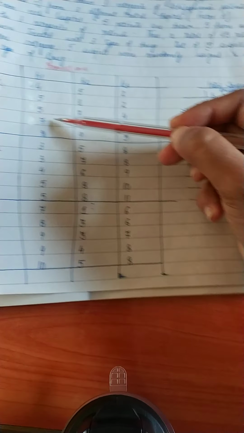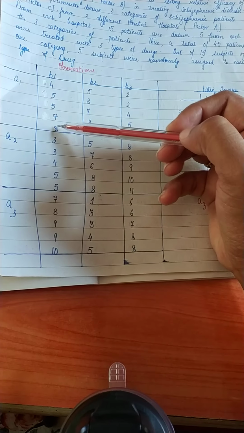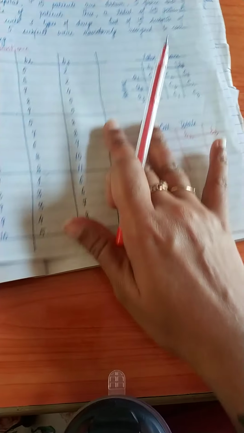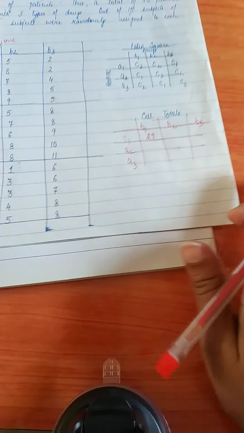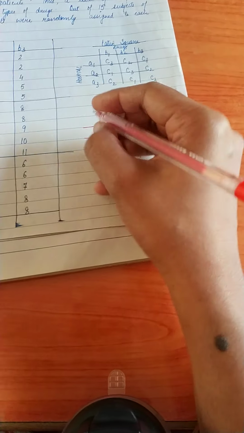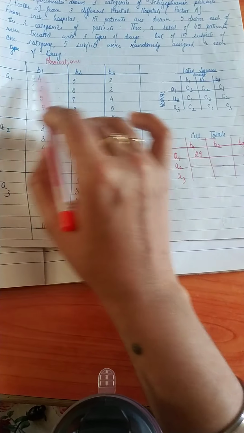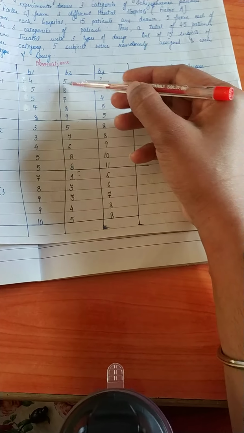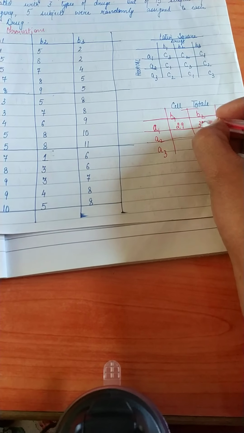The total of these observations is coming out to be, so it is 4 plus 5 plus 5 plus 7 plus 8. So it is coming out to be 29. Likewise, you have to do it for A1 and B2 cell. So A1, B2 cell is this. So these 5 observations. So 5 plus 8 plus 7 plus 8 plus 9. So this is coming out to be 37.